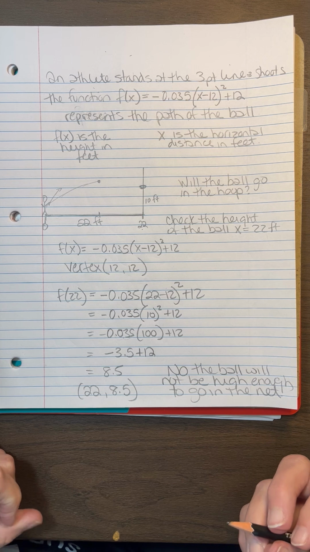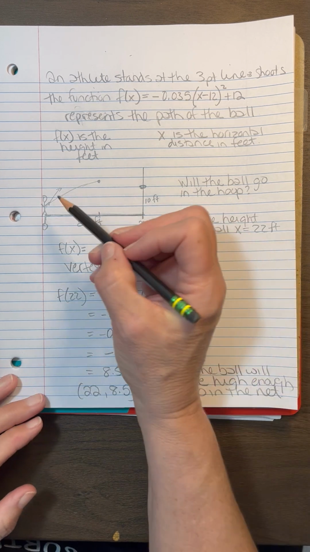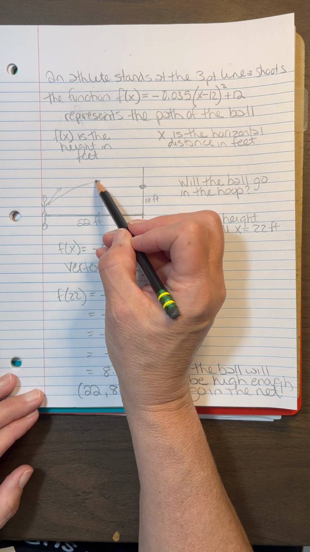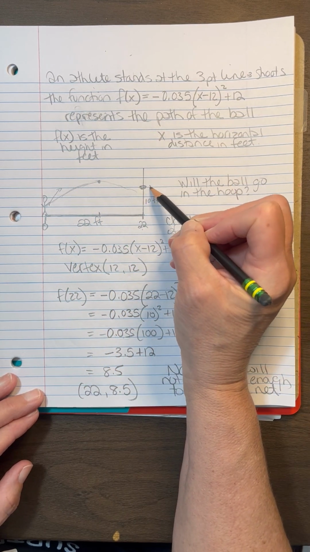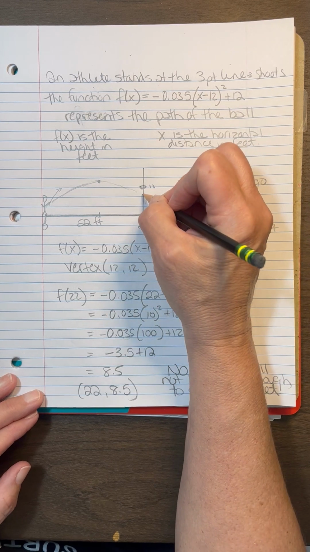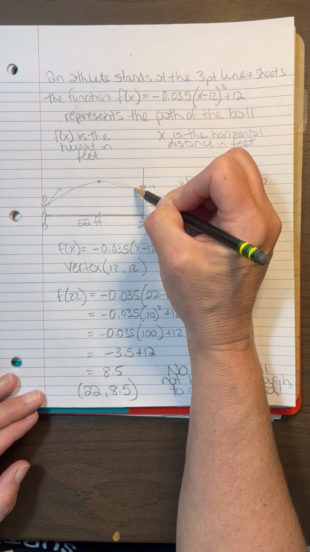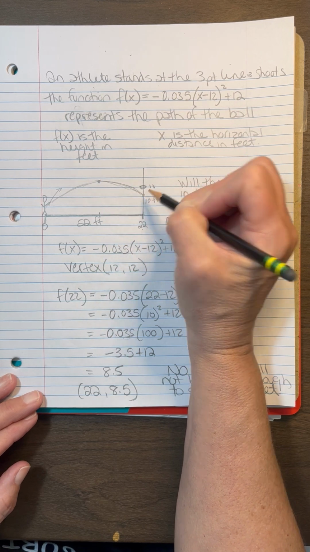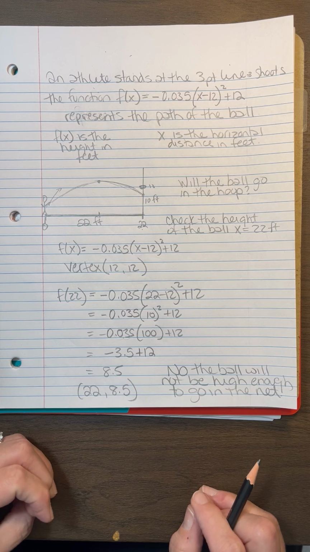Okay, does that make sense? All right, so it's going to be a parabola, but it's going to come down. This is 10 feet right here, so it'll be probably about right here. All right. Okay, it's not an exact graph, but it'll be too low. It'll miss that net.